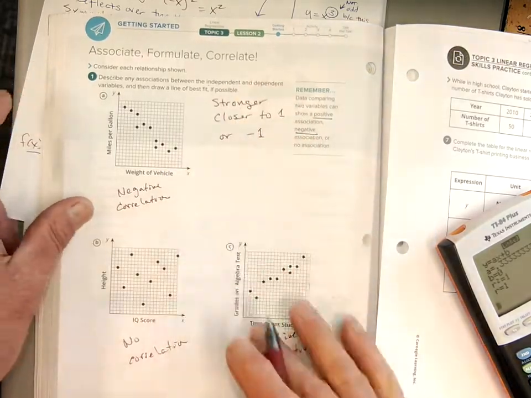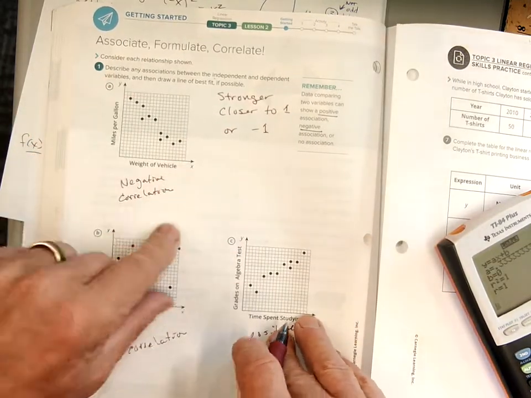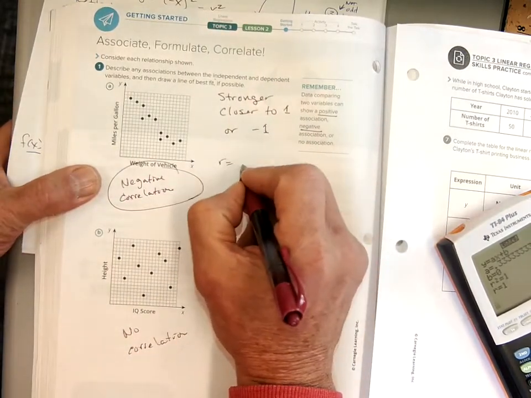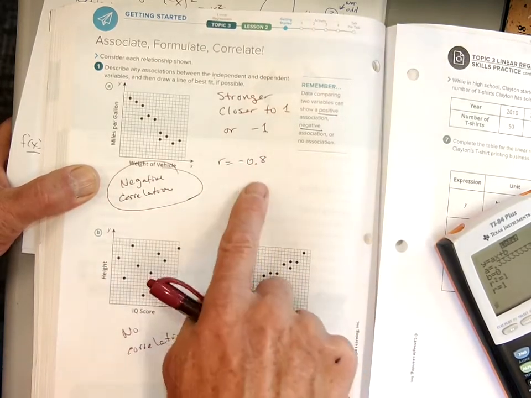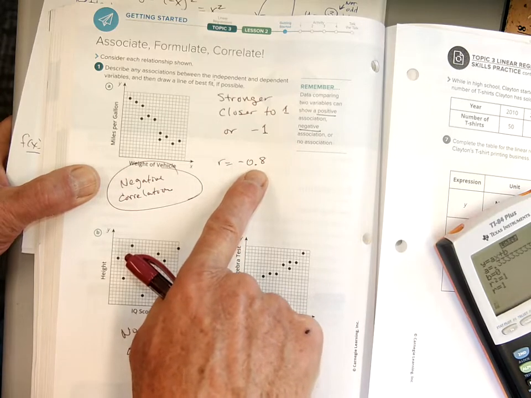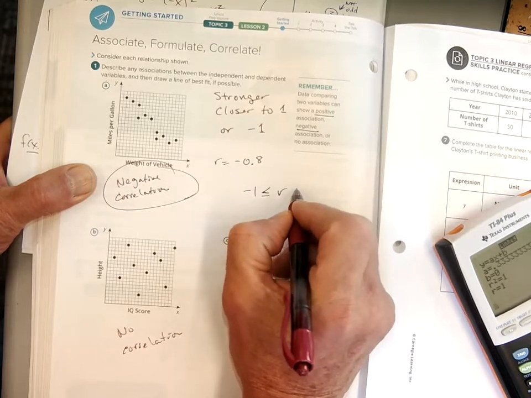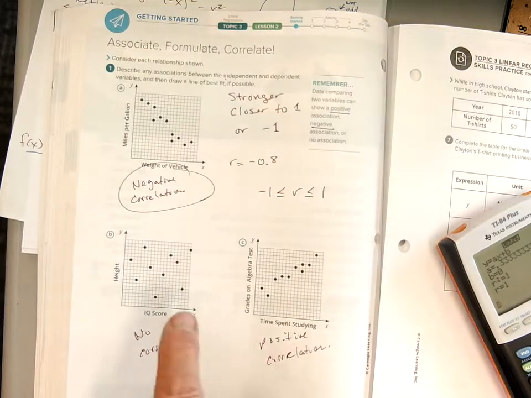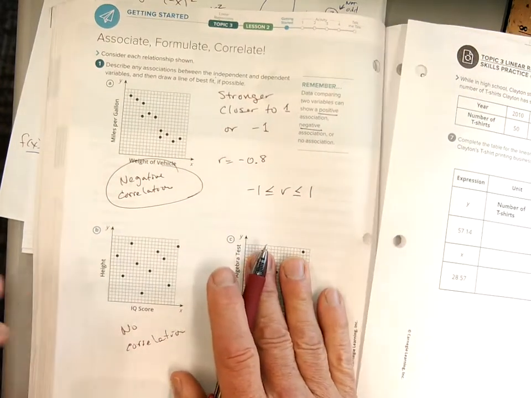Okay? So then we looked at this particular scatter plot. We said, yeah, that one looks like a pretty strong negative correlation. We guessed at R. Well, maybe R is negative 0.8. R cannot be bigger than 1, cannot be less than negative 1. R absolutely has to be between 1 and negative 1. Any value of R you come up with is going to be between these two.